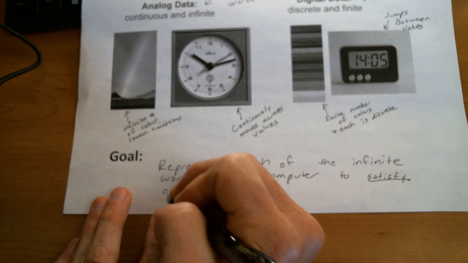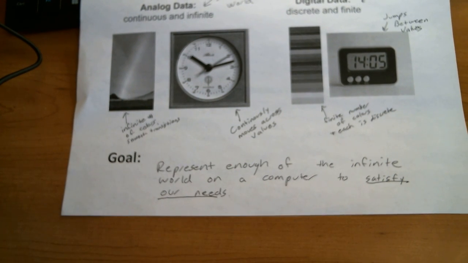So what exactly does satisfy our needs mean? Well, that depends. And that's where there are interesting intersections between computer science and biology or computer science and physics. For example, audio files that you listen to on the computer are sampling from a sound wave. Periodically they take measurements of the sound wave to see what the amplitude of the wave is, and then they broadcast that out.